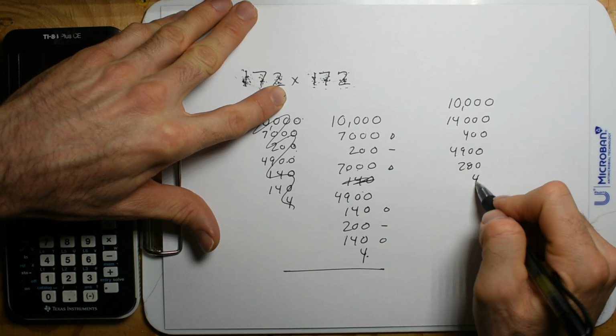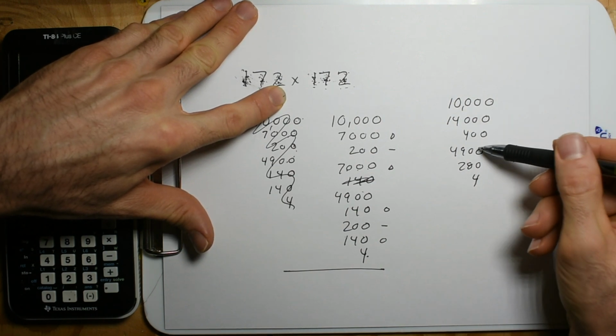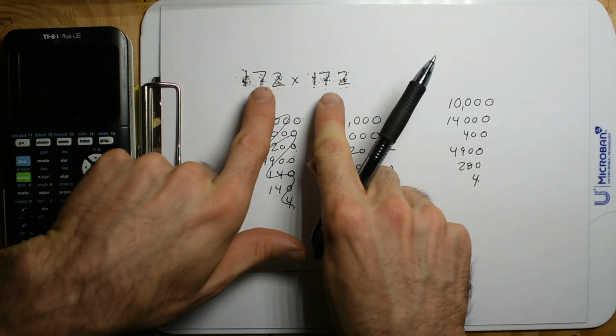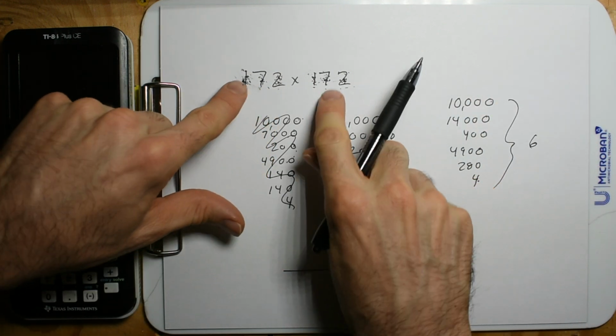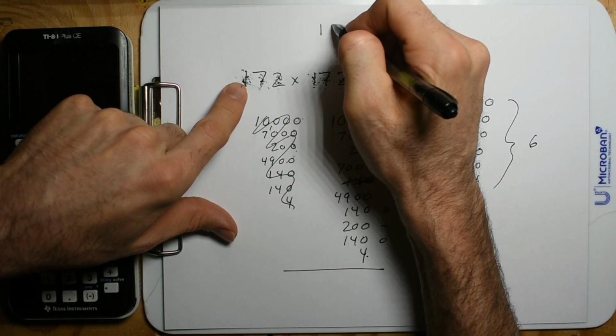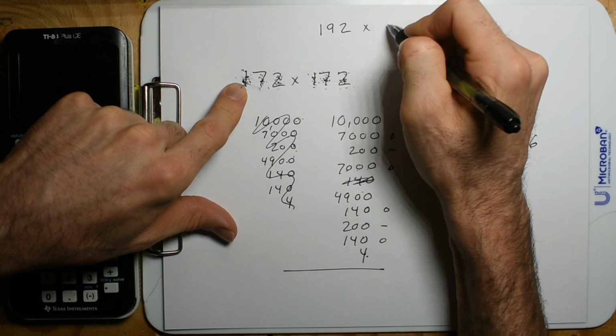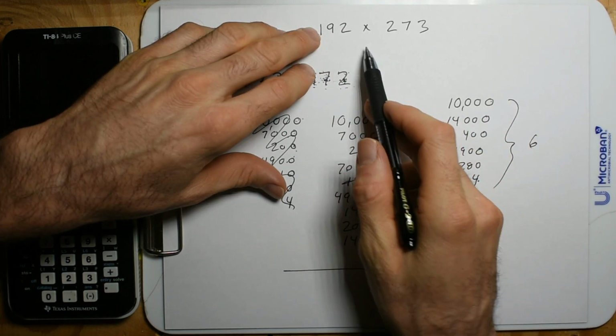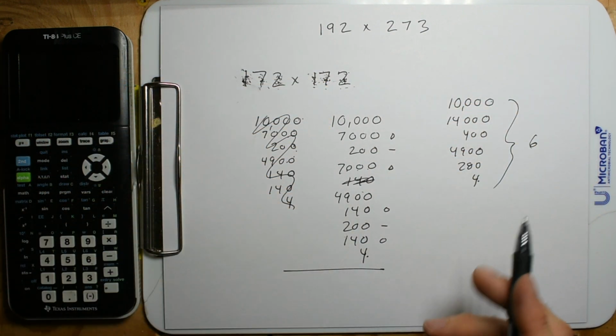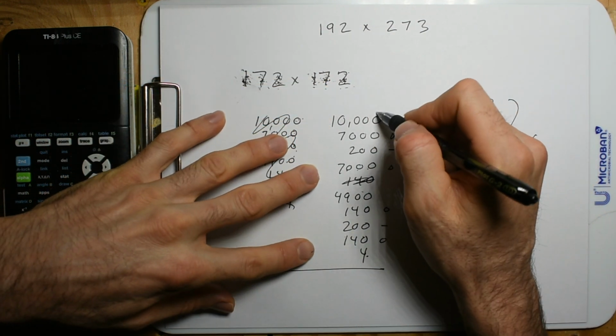So that way I can do it with 1, 2, 3, 4, 5, 6 terms. So if your numbers are the same, you can do it with 6 terms. If your numbers are different, if I was doing 192 times 273, then you're going to have to do 9 terms and add them up. Alright, so let's do it.